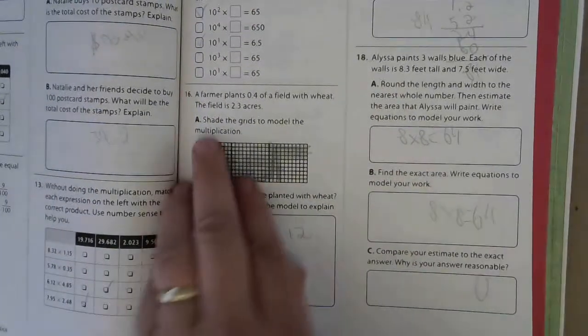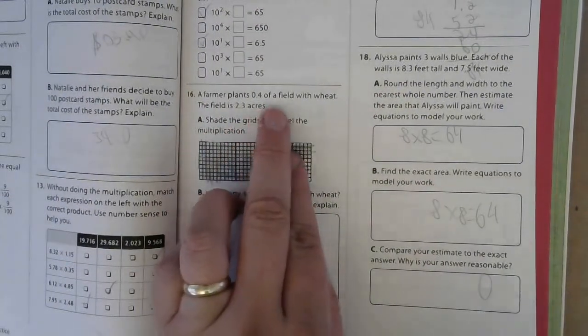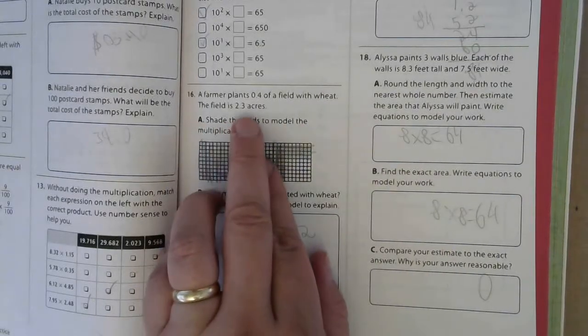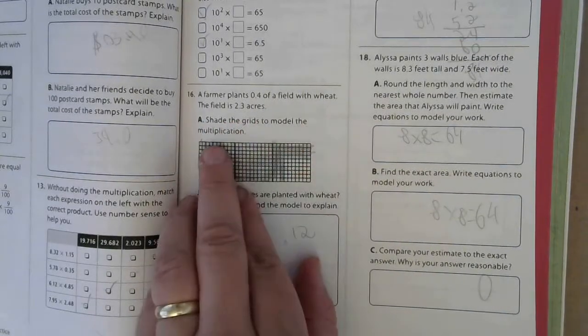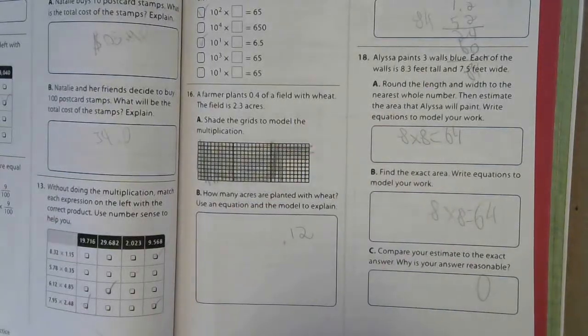Moving on. Now, my book obviously has been used, so it's got some coloring in it. But it says, a farmer plants 4 tenths of a field with wheat. The field is 2 and 3 tenths acres. Shade the grids to model the multiplication.